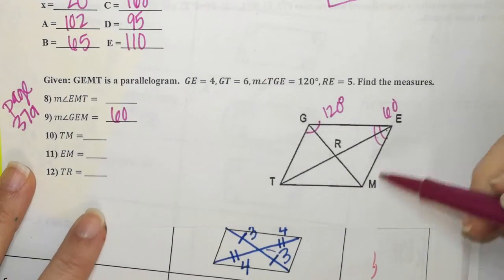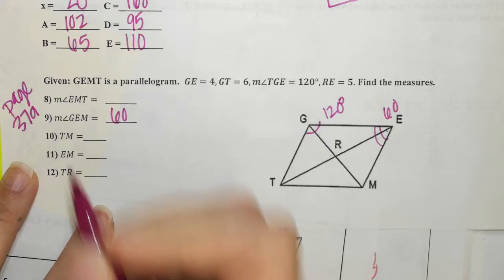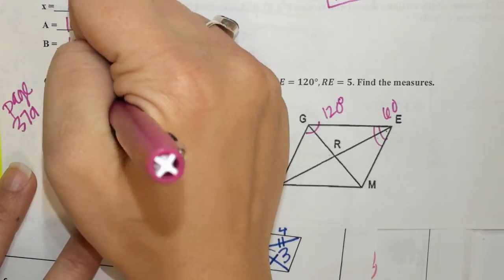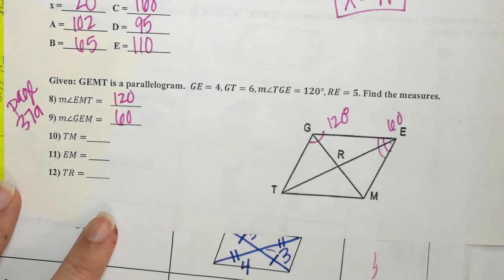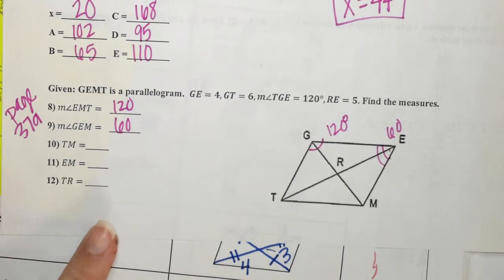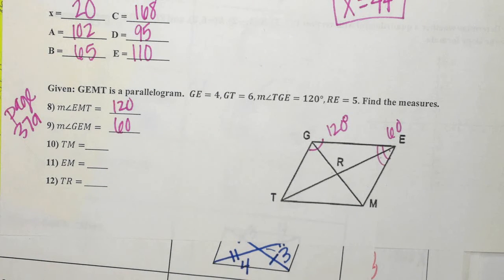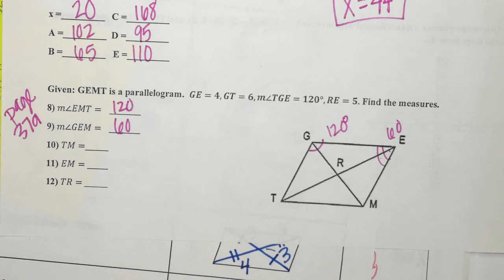Now, what's the measure of angle EMT? 120. Can you find the rest without me? Okay, cool. All right, we're going to check 1 through 7 in just a minute.